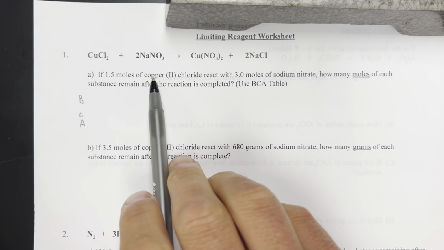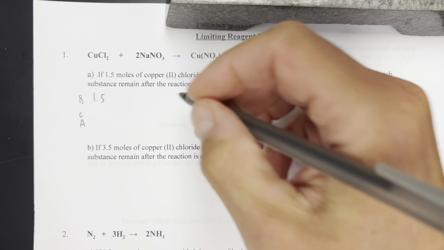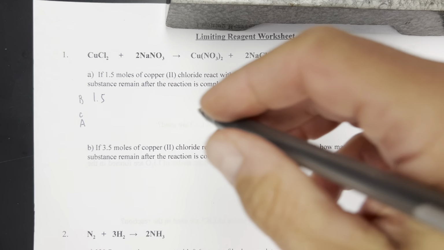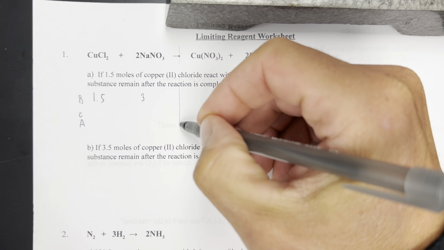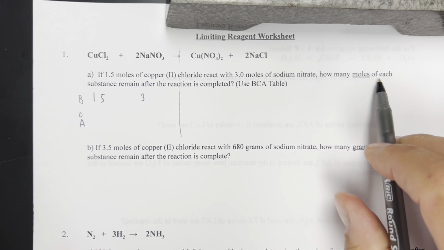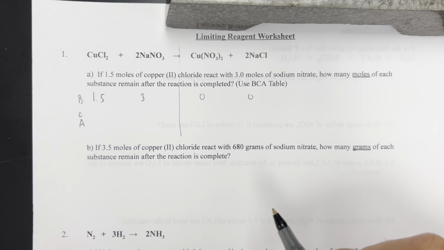So say you have 1.5 moles of copper chloride, so we have 1.5 of that, reacting with 3 moles of sodium nitrate. So we have 3 moles of that. Draw a little line down through here. How many moles are there at the end? So none of those to start with, nothing there until the reaction starts.